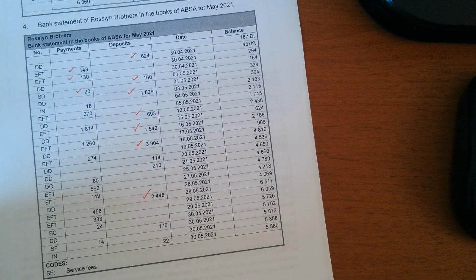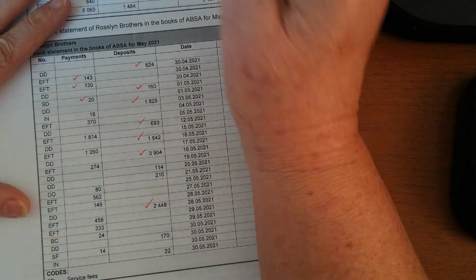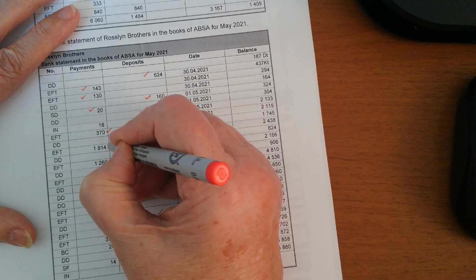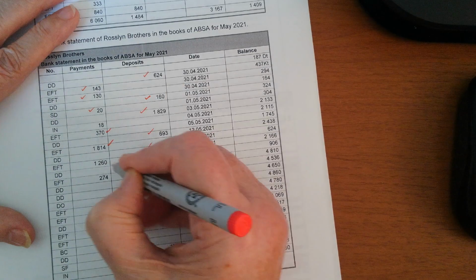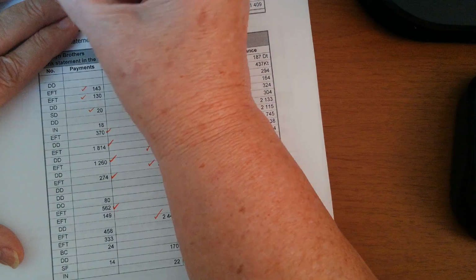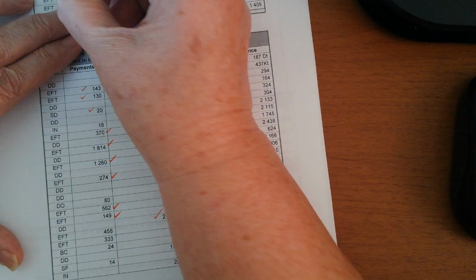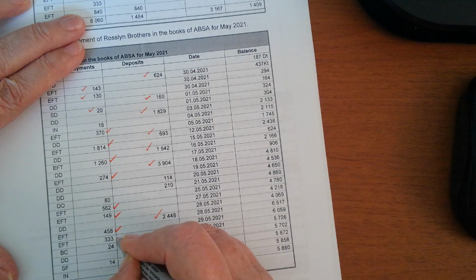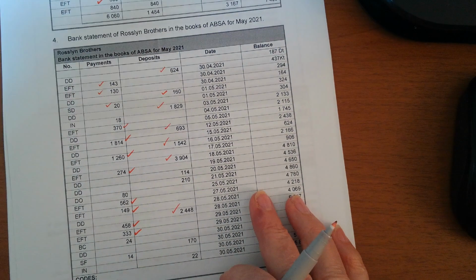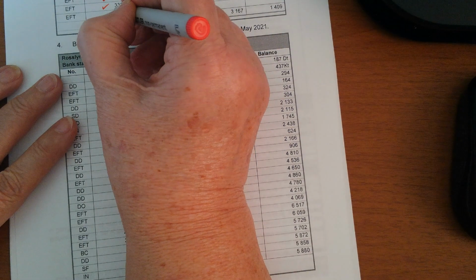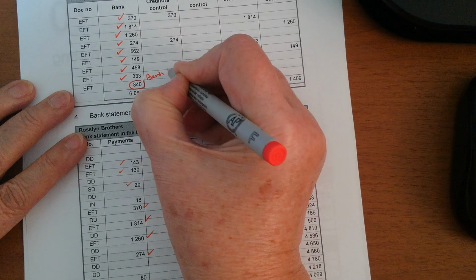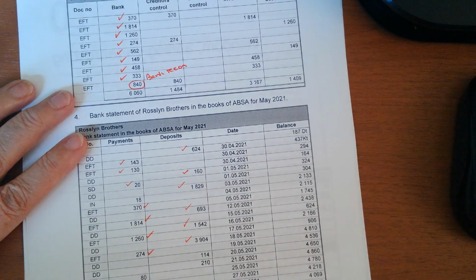If we look at our cash payments journal, I will also tick off the amounts. So there is a payment of 370, 1814, 1260, 274, 562, 149, 458, 333, and those are not there. So it means in my cash payments journal there was one EFT that I already recorded. The bank did not record it, so this one will go on the bank recon to show that the bank must record it in the future.